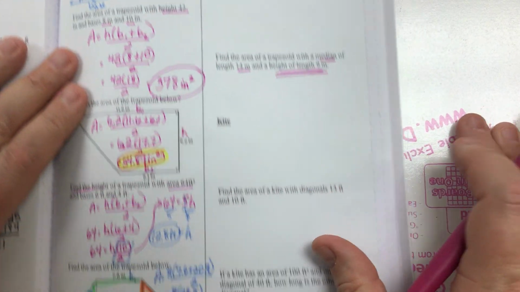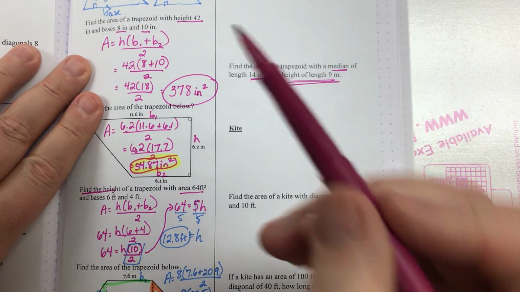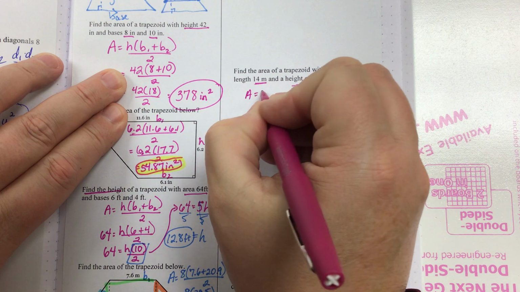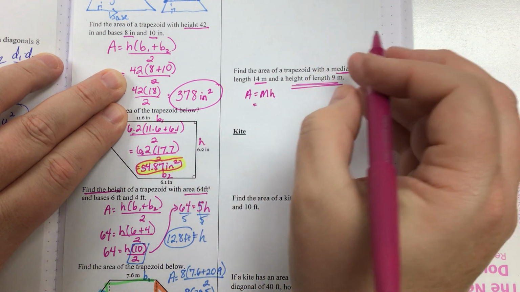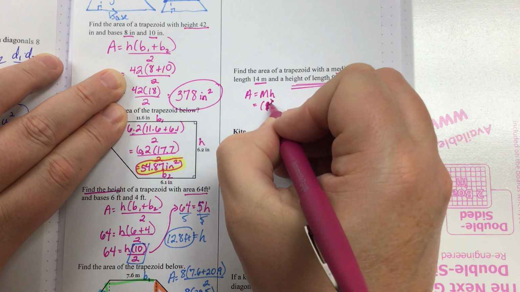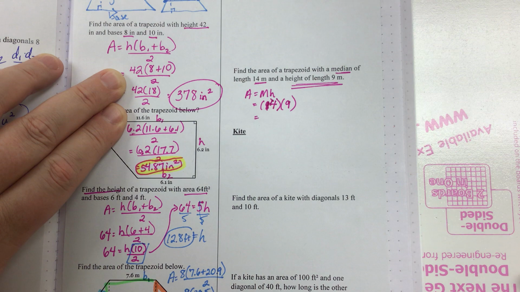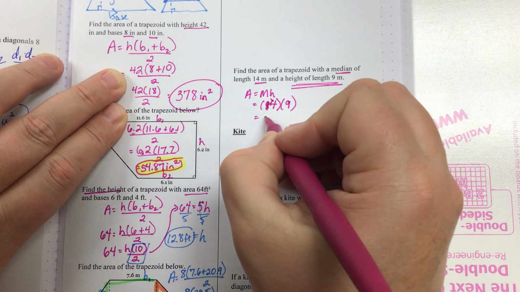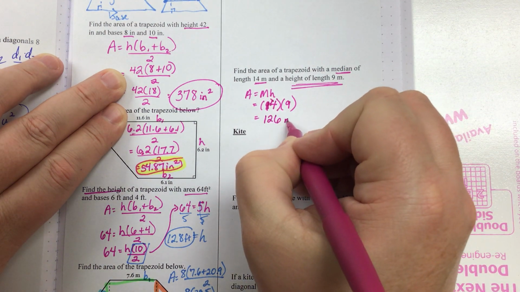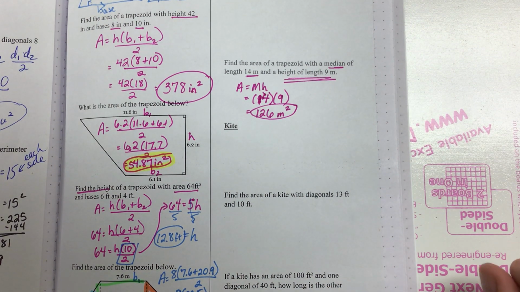And I want to use that because in this problem, I know the median and the height. So again, if area is median times height, we know the median is not 9, I'm sorry. The median is 14 and the height is 9. So if I take 14 times 9, that gives me 126. And since area, again, is in square units, it's going to be square meters.